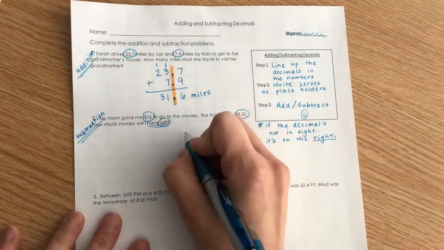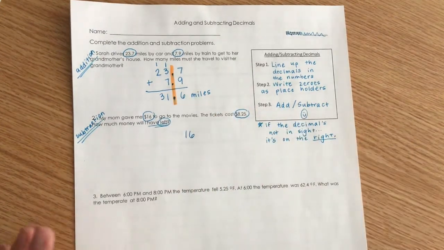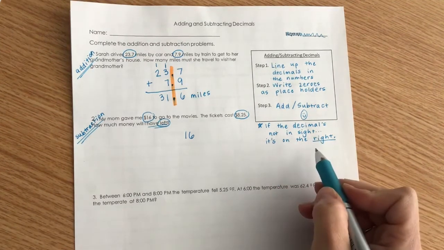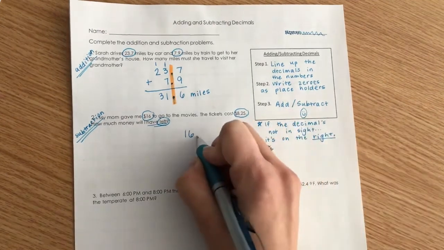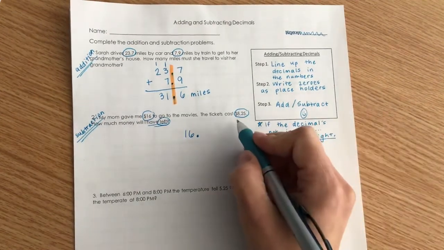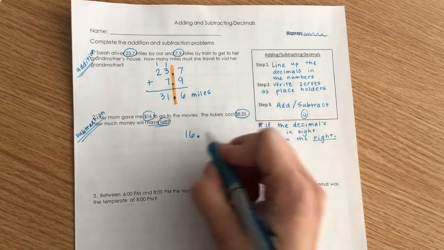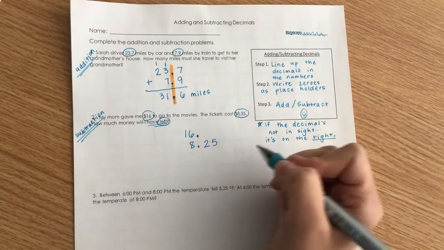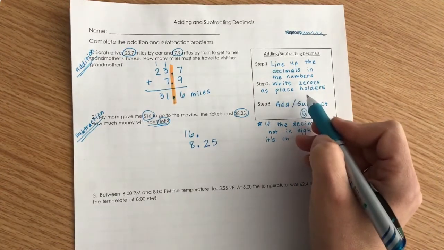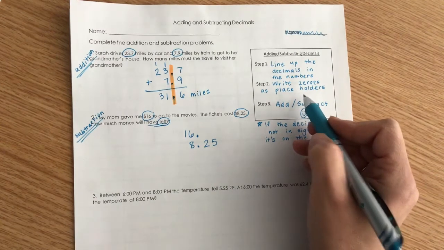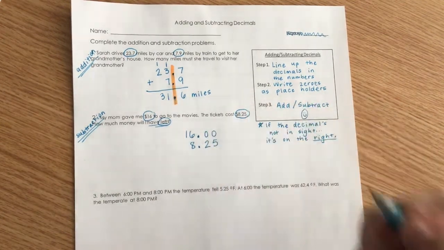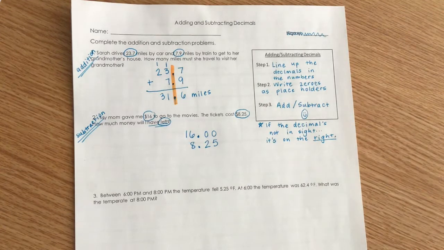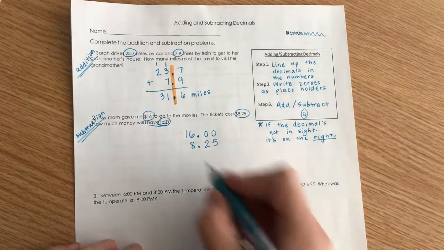Okay, so we're going to take our 16, but oh no, I don't have a decimal point. But I'm going to remember, if the decimal's not in sight, it's on the right. And now I have 8 point, there's my decimal point, 25 hundredths. So now I'm going to head over to step 2 that says write zeros as placeholders. That's going to keep my mind right. So now I'm going to subtract.